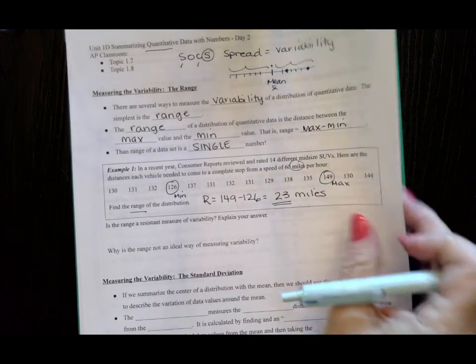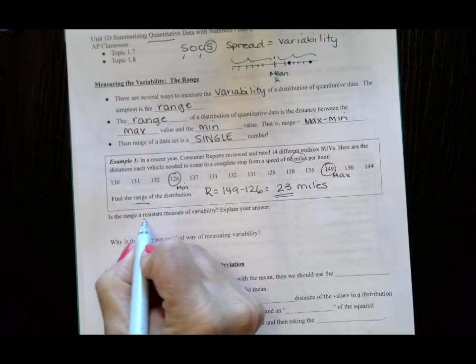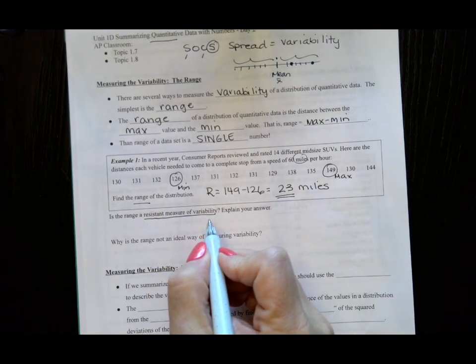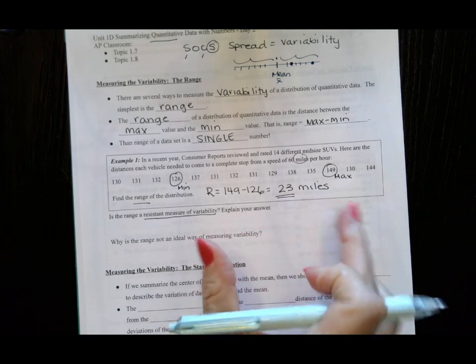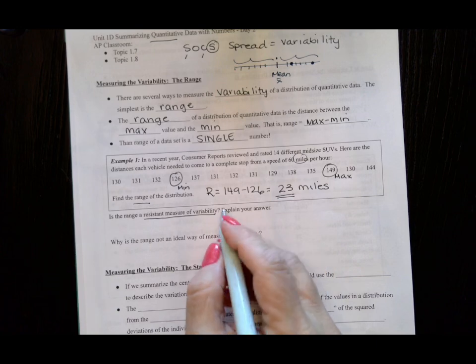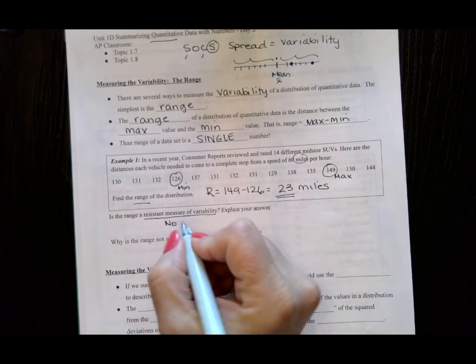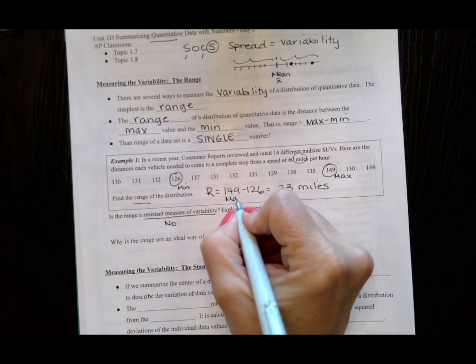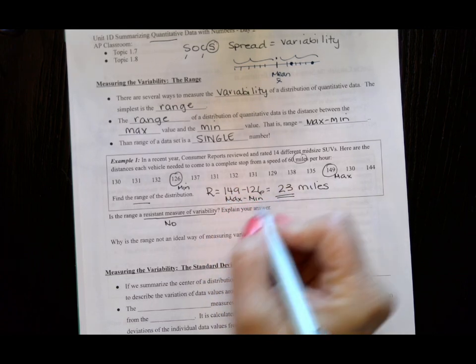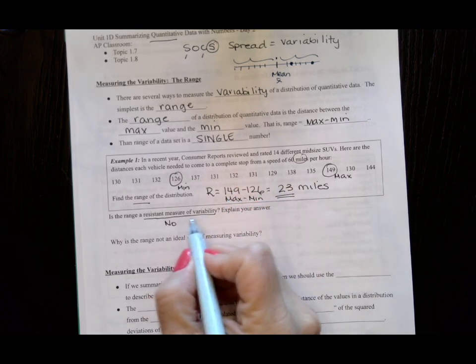All right, so the question is: is range a resistant measure of variability? If you remember, resistance means we don't care about any outliers. So no, because we're looking at range as the max minus the min, it absolutely depends.